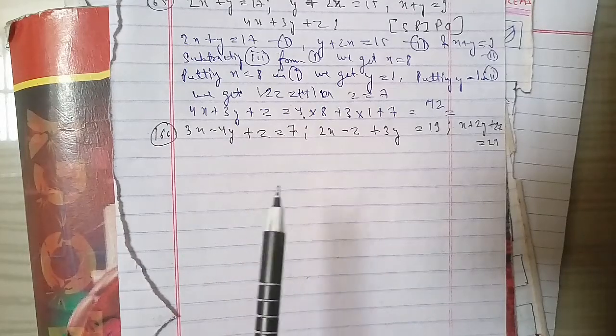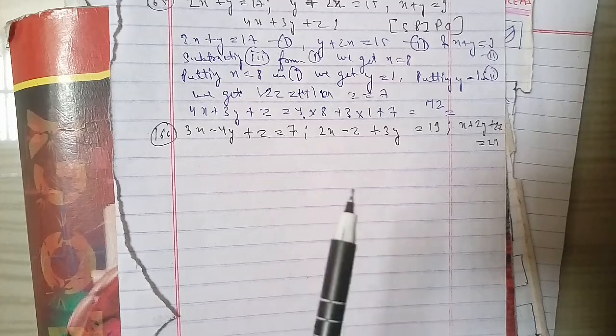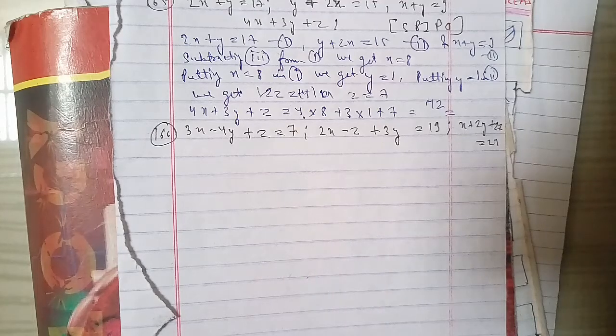Options are a, b: 4, 5, 6 and 8. This has been an important question, also asked in the SBI PO question paper.